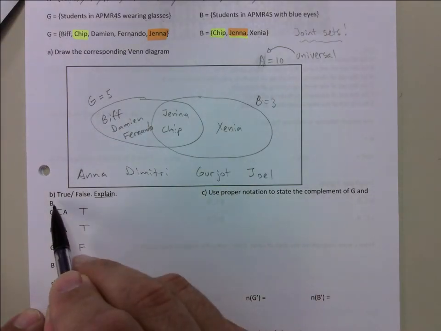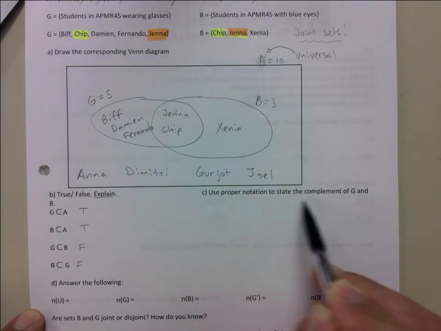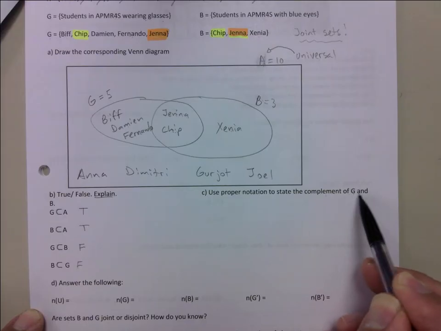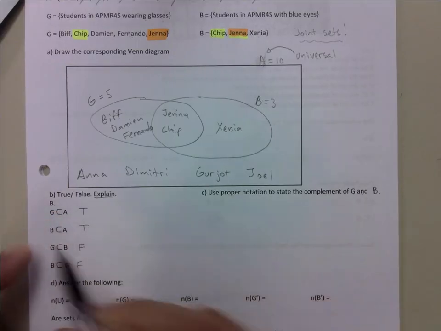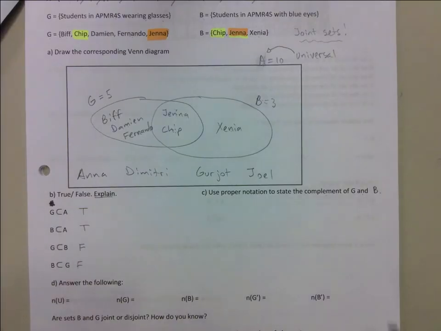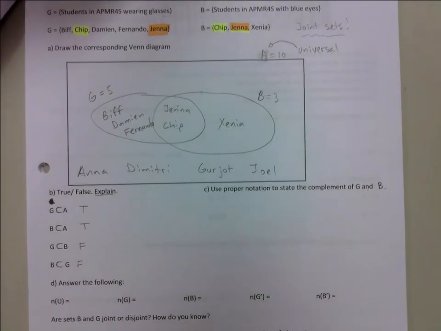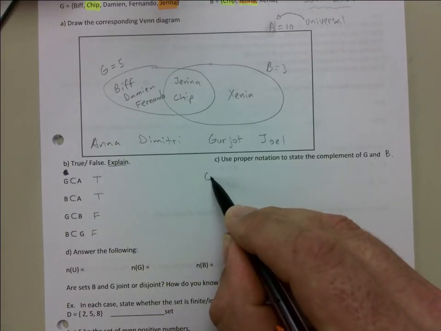There's a little bit of a glitch here. It says use proper notation to state the complement of G and B. Can we just add the B here? Get rid of the B over here. It just shifted, my bad. What's complement? What is not G?